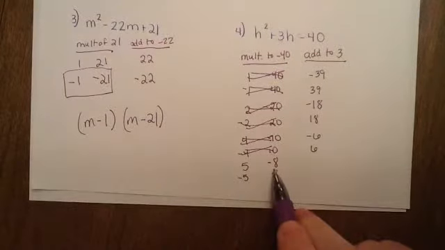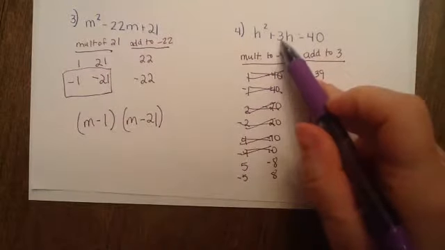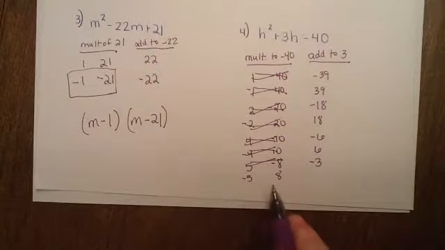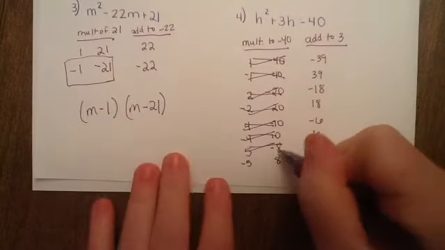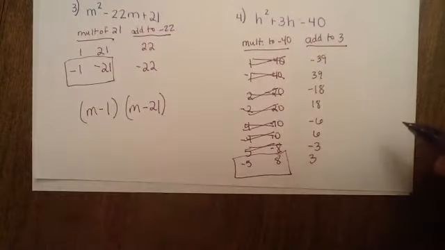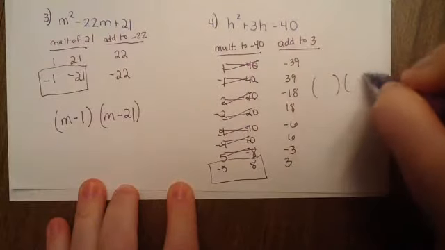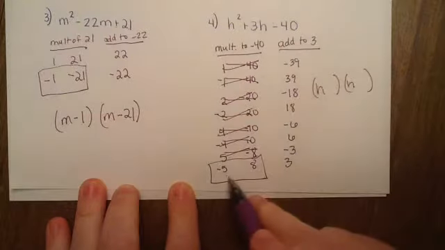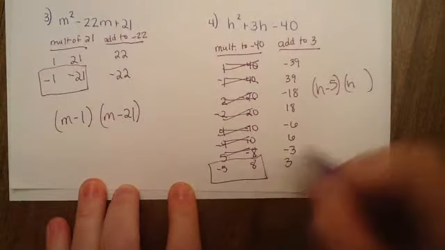5 and -8, -3, really close. I need it to be +3, so that does not work. -5 and 8 is +3. There is my one that works. So inside parentheses, what's my variable? H. And my options? -5, +8.